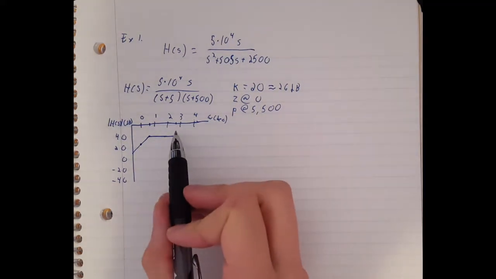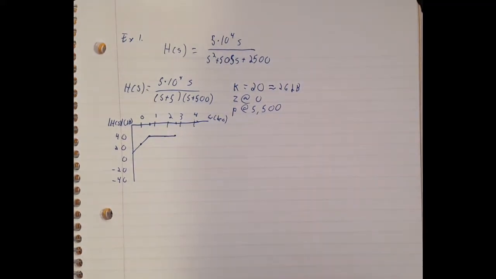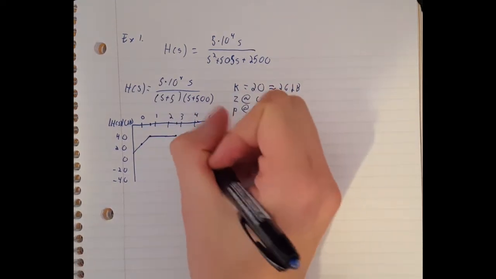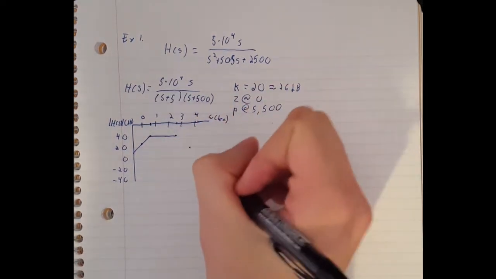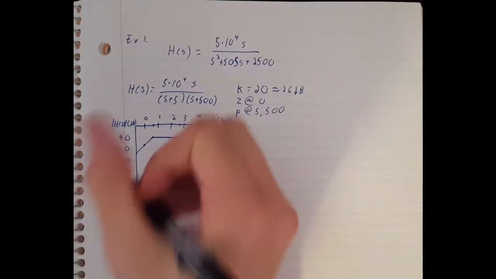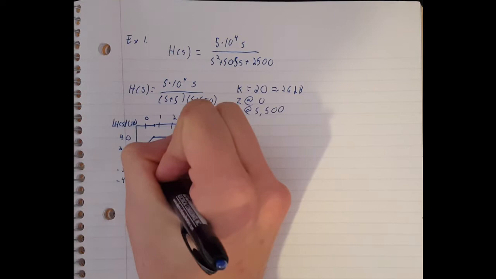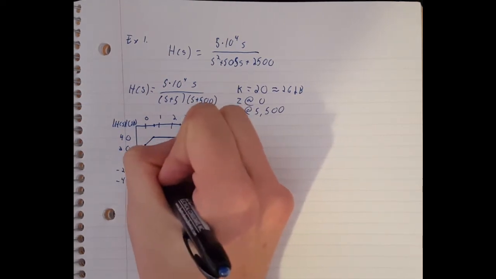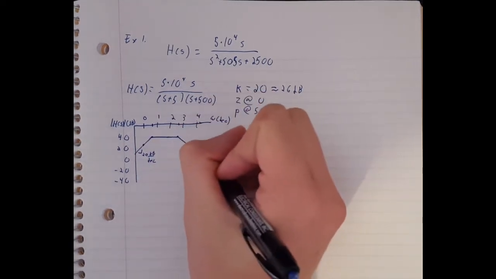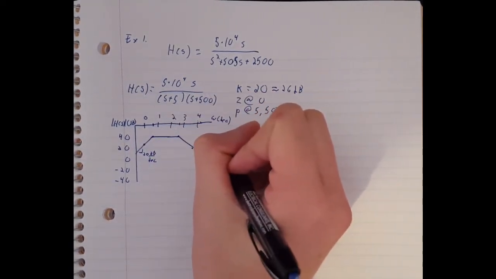And once we reach our second pole, we're going to lower it by negative 20 decibels per decade again. And that means that we get a slope like this. So this slope's at 20 decibels per decade. This is at 0, and this is at negative 20 decibels per decade.